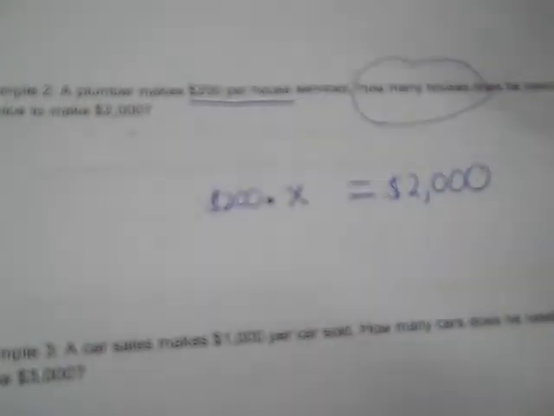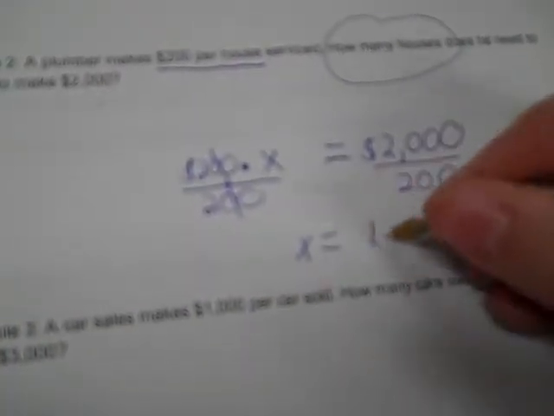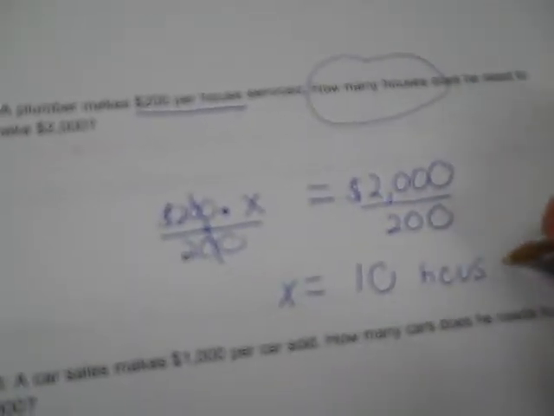So, the opposite of multiply is divide. So we're going to divide by 200. Cancel and divide by 200. So 2,000 divided by 200 is 10. Okay, so 10. Now it said how many houses, so it's 10 houses.